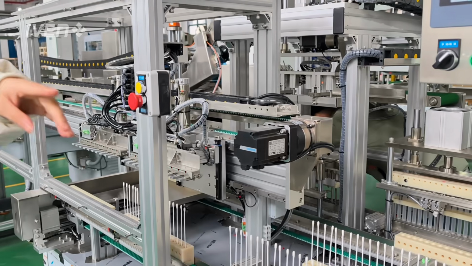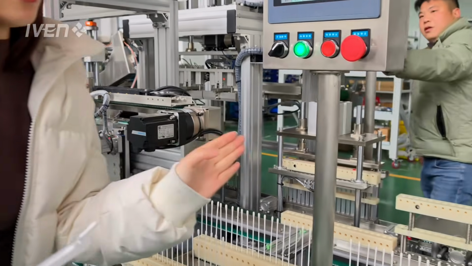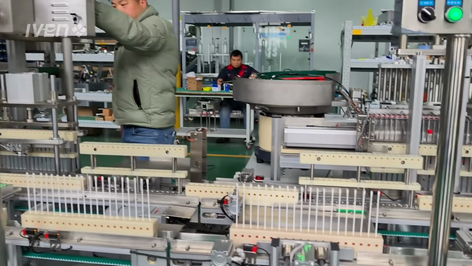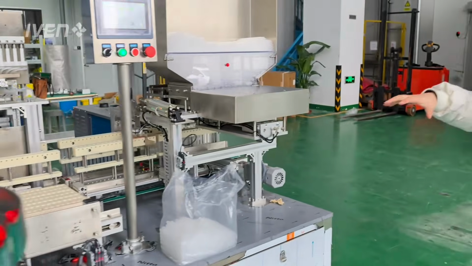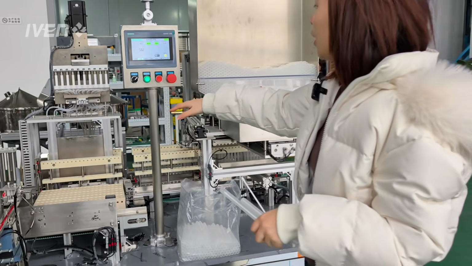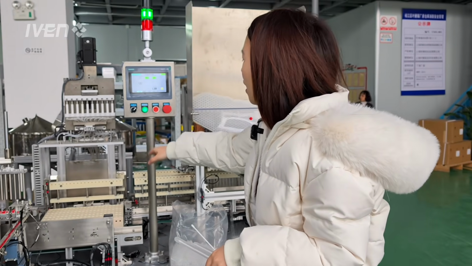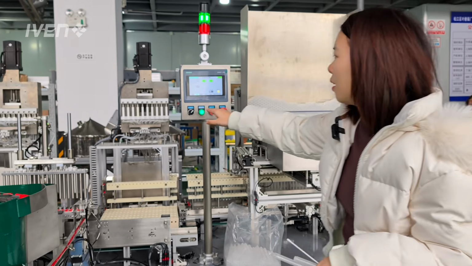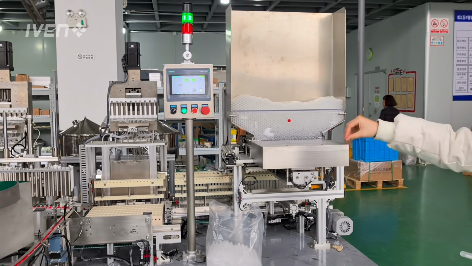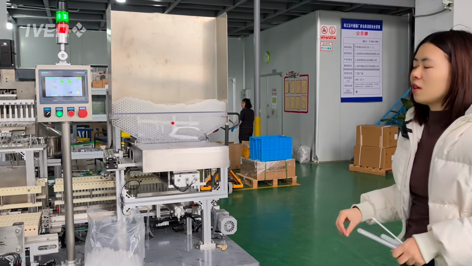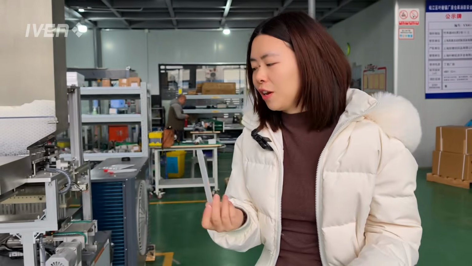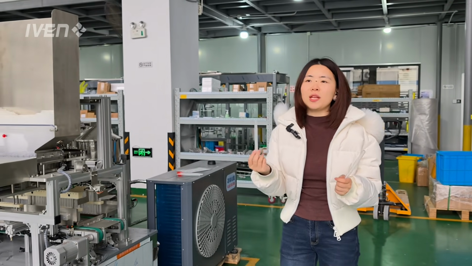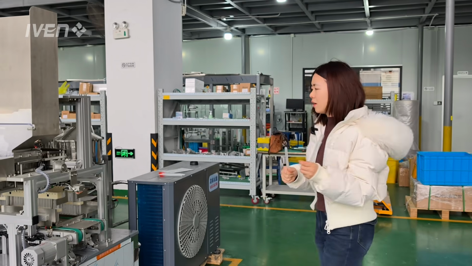Okay, now I will introduce another side for you, for the feeding. Just now we mentioned there are 10 feeding needles on each feeding station. We can also see the ceramic pump. That will increase the precision of the filling volume. And for this type, the maximum filling volume is 5 milliliters. And you can also fill in a volume of 3 milliliters. It's according to our customer.